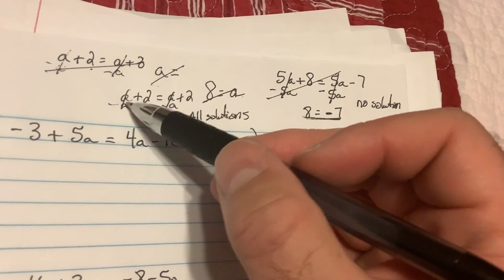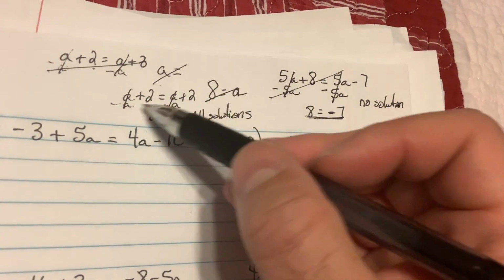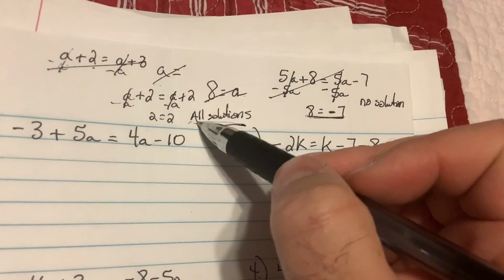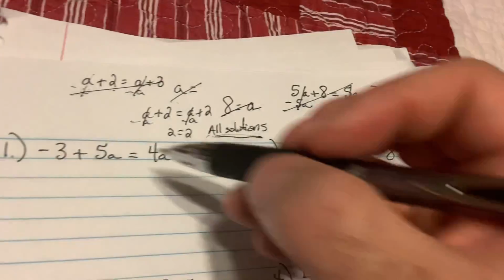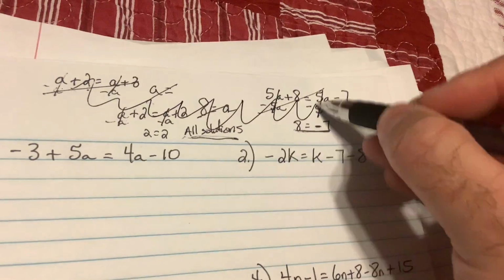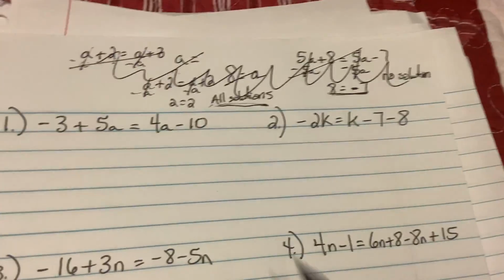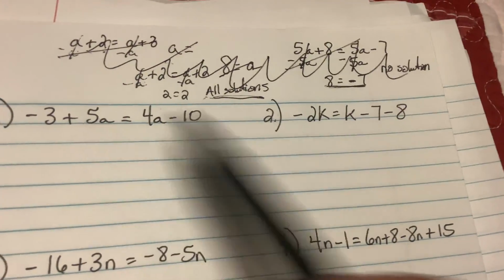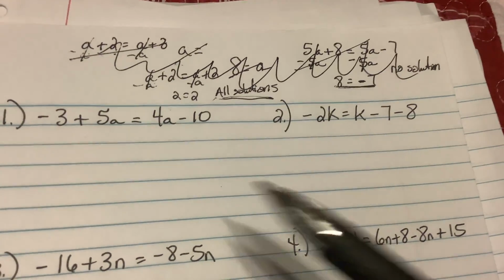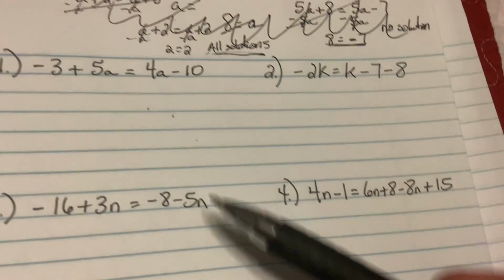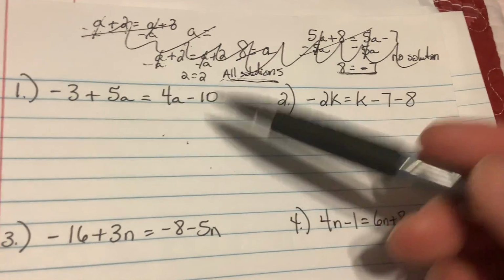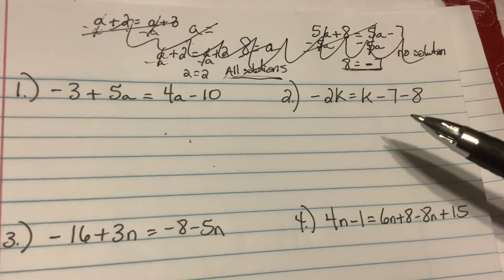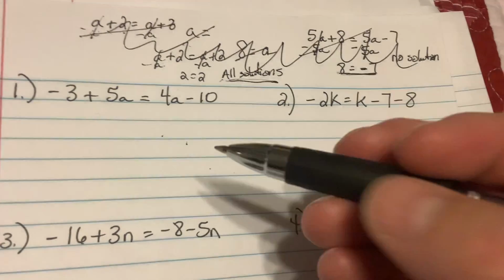I could plug in a 5, and 5 plus 2 is going to equal 5 plus 2. So every number would work when I plug it in. But the only time that happens is if your variable completely disappears, which means they have to be the same on both sides. That's not going to happen here, where you should end up with the letter equals a number. So keep that in mind as your main goal.